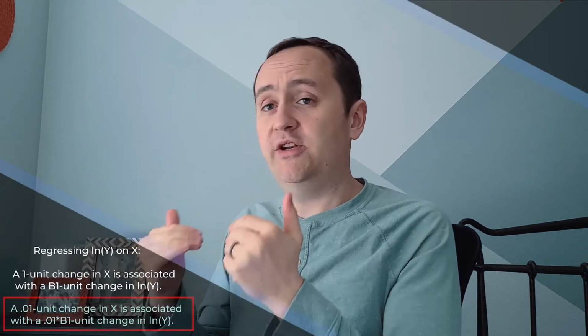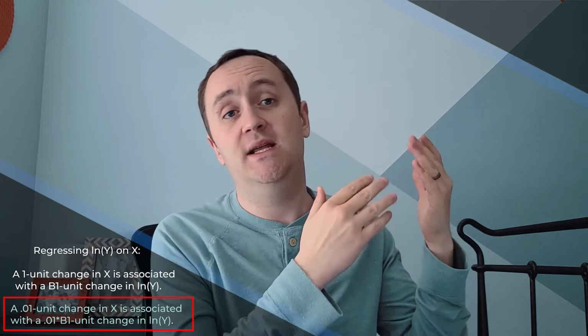If beta 1 is like 3, then we got to do some work. So let's assume that beta 1 is big enough that we got to scale it down. Let's also divide it by 100. So now, a 0.01 unit change in x is associated with a 0.01 times beta 1 unit change in y, or in the log of y, sorry.